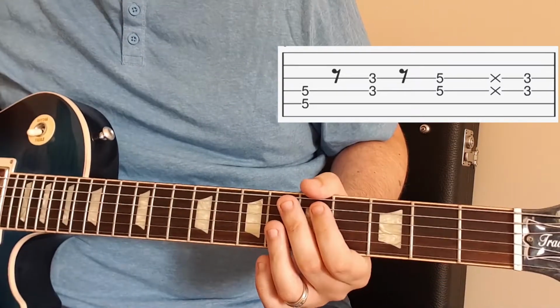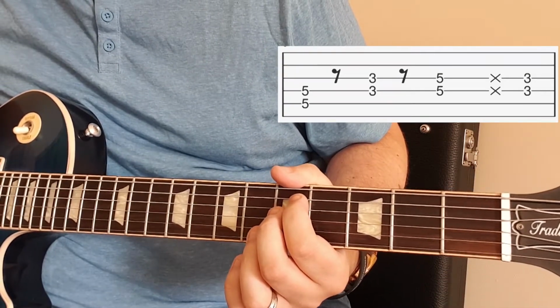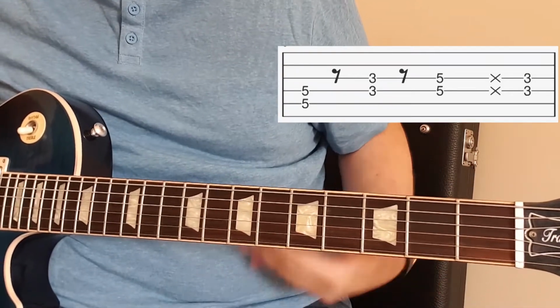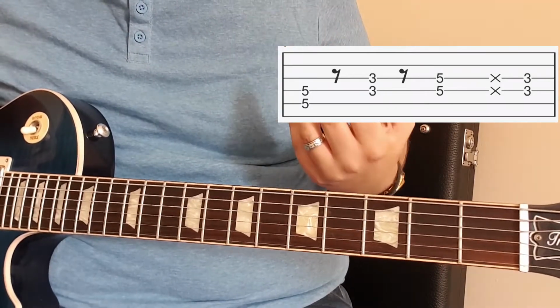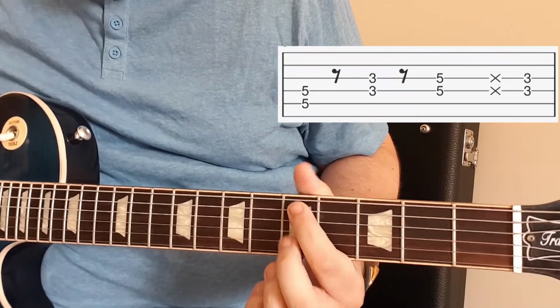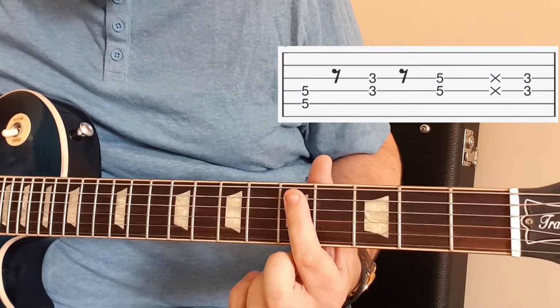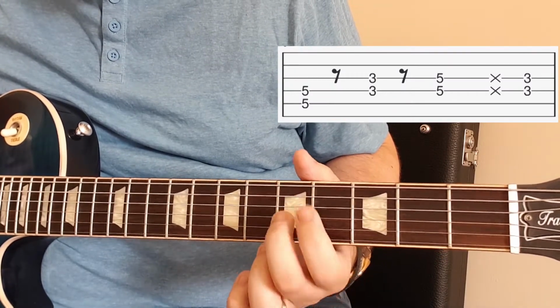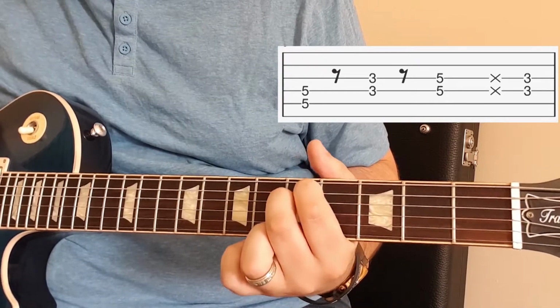Okay, so for this one, you'll see on strings number 5 and 4, it says 5, which means that on strings 5 and 4, you are playing those strings on the 5th fret. So they're both 5s, so you know that they're both on the 5th fret here, and it wants you to play strings 5 and 4. So you can bar that, or just use 2 fingers, okay?